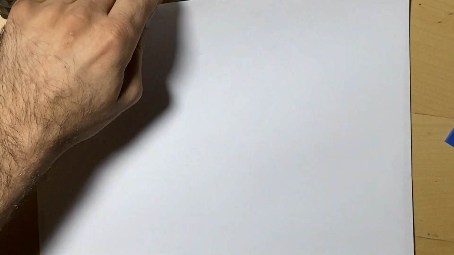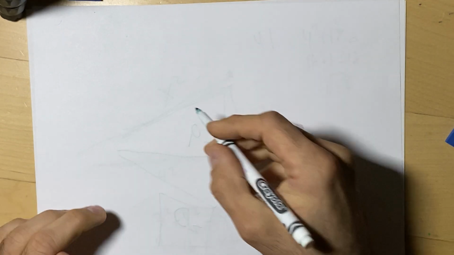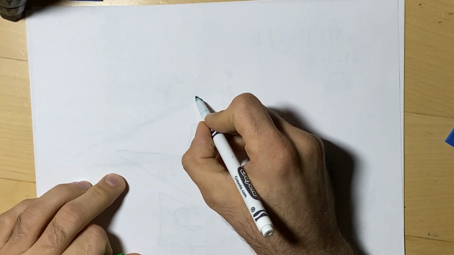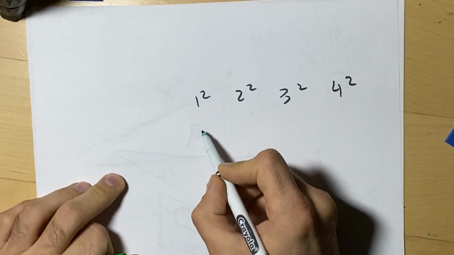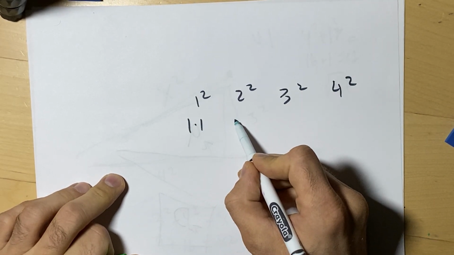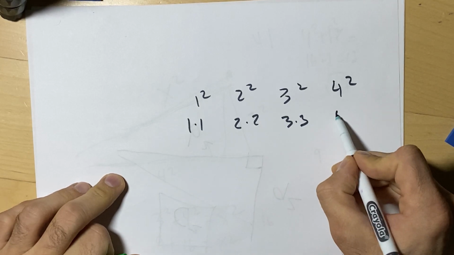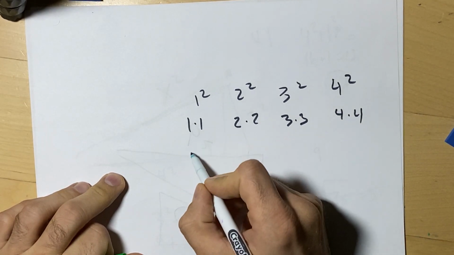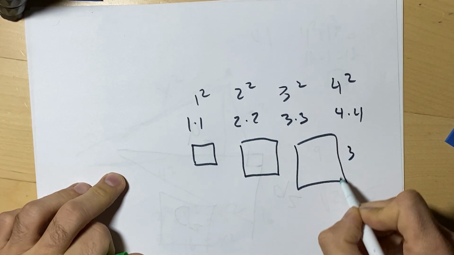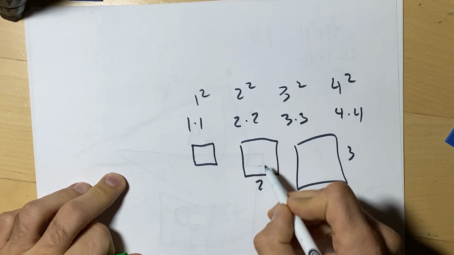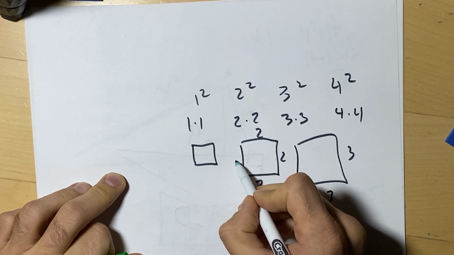So let's look at first how we do square roots in school. We learn perfect squares, 1 squared, 2 squared, 3 squared, 4 squared. It means 1 times 1, 2 times 2, 3 times 3, 4 times 4. Why? Because they make perfect squares, right? A square with sides 3 by 3, a 4 by 4, a 2 by 2, and a 1 by 1.